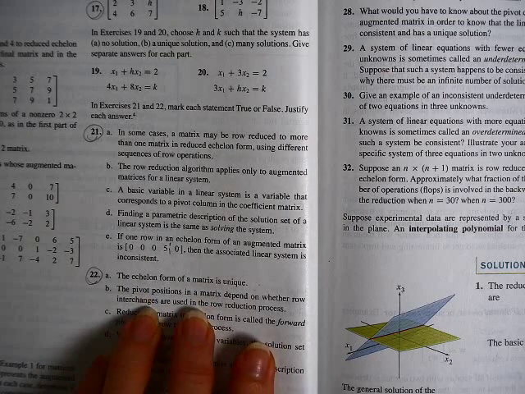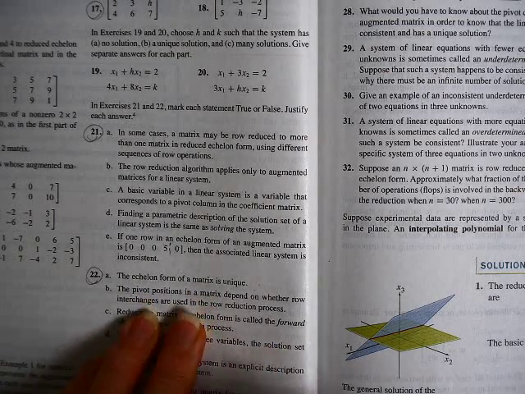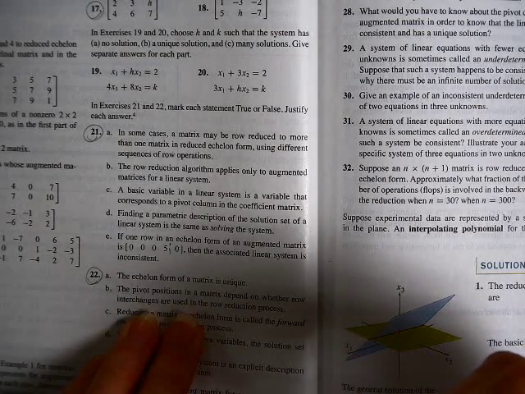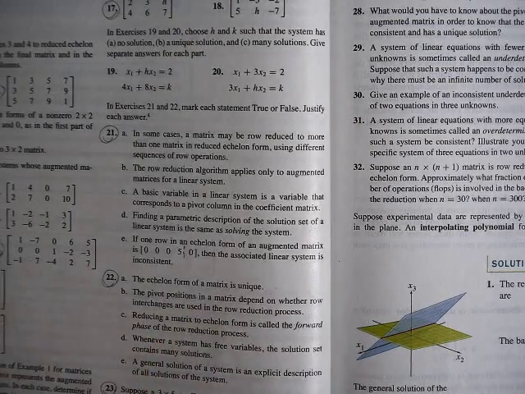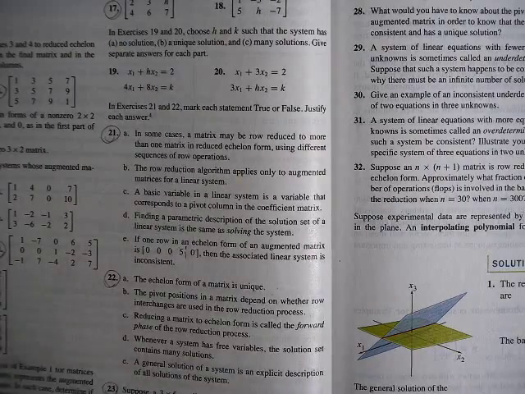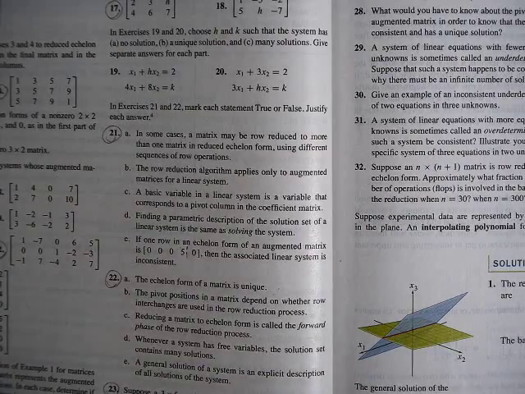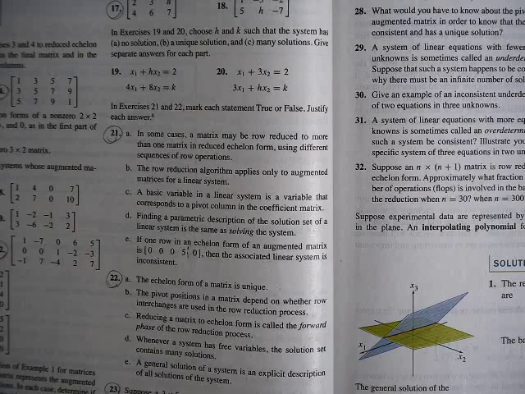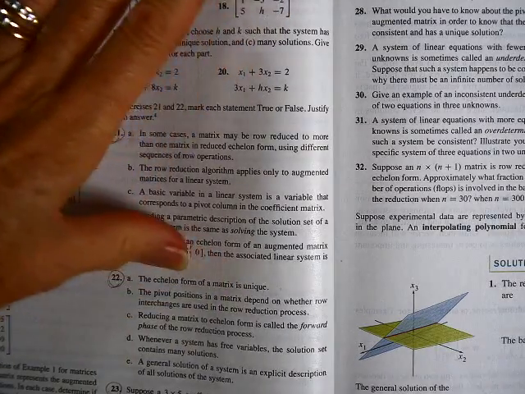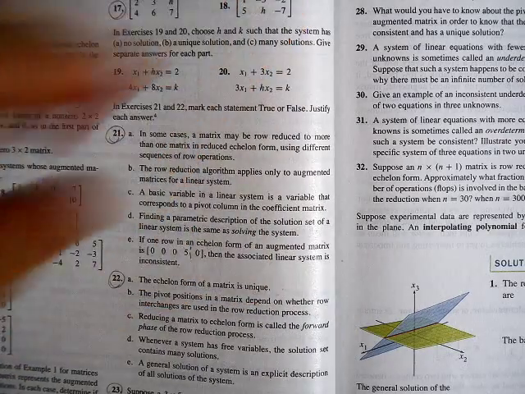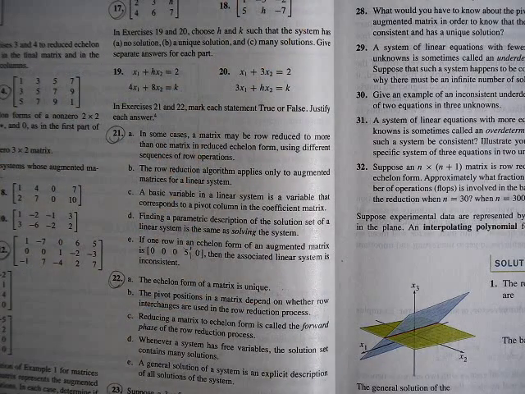The pivot positions in a matrix depend on whether row interchanges are used in the reduction process. Does permuting two rows change your pivot positions in the final result? No, it does not. So that's false.